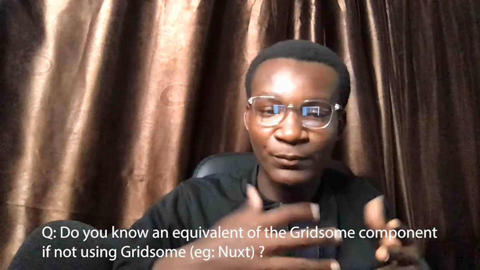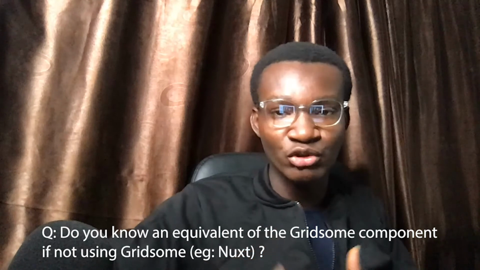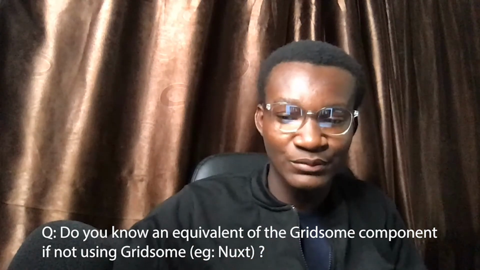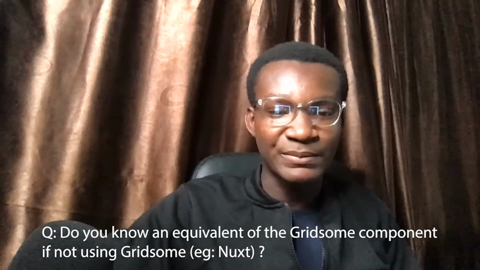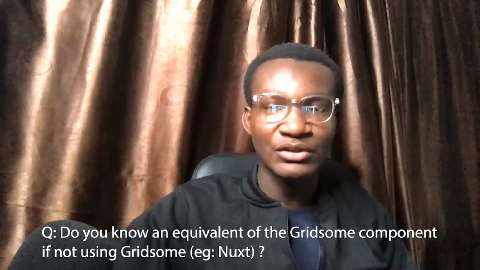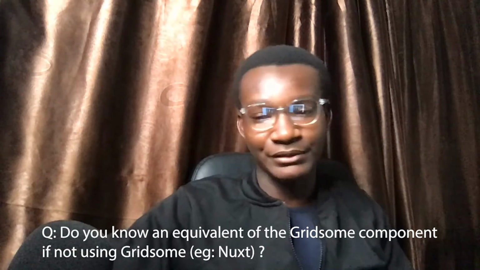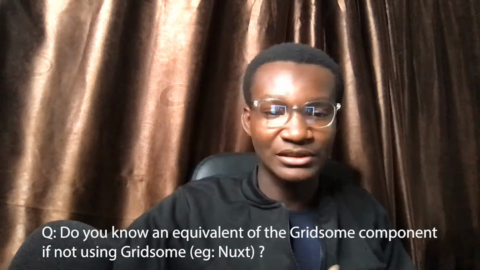They come out of the box with GridSum, so you shouldn't really go outside of it when you're working with GridSum to do something else. As long as it works, it's best to use it. But if you want to do something else that doesn't work for this, your best option would be Cloudinary.